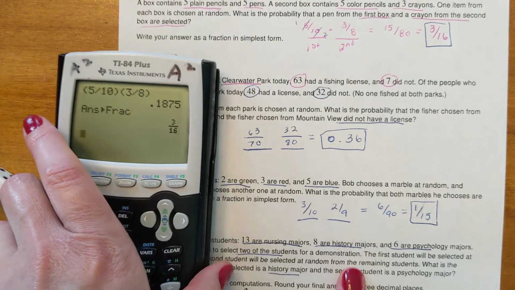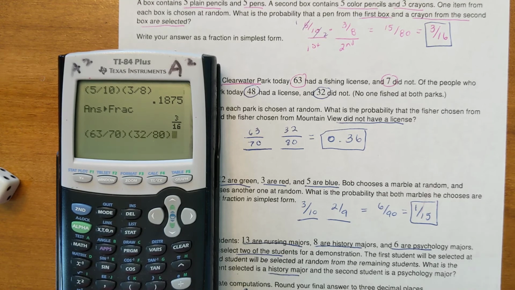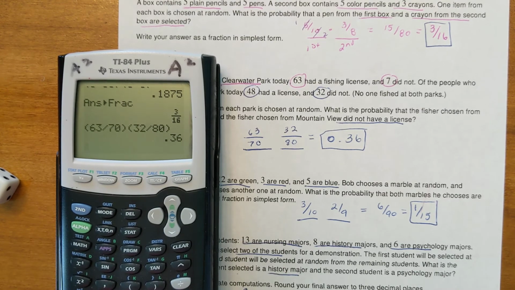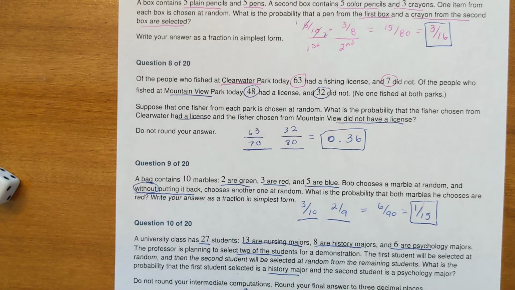Again, on the calculator, you got parentheses 63 divided by 70, and then times 32 divided by 80, 0.36. And if you wanted to, you could hit math, enter, enter, and it changes it to a fraction. But they wanted it as a decimal because they said do not round. So if it says simplest terms, that means a fraction. If they want you to round your answer, or it says do not round, that means it's going to be a decimal.